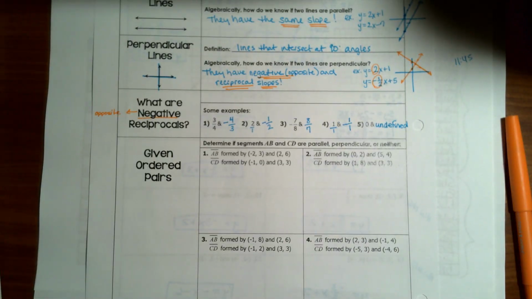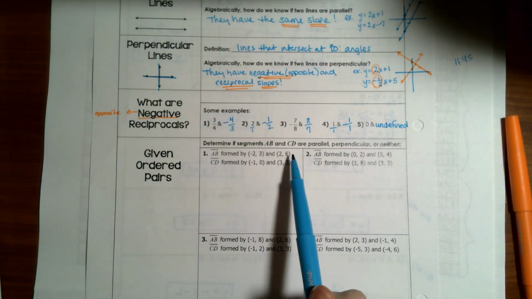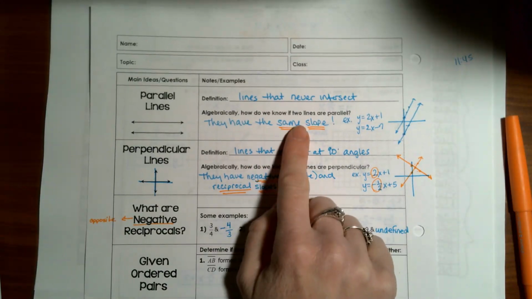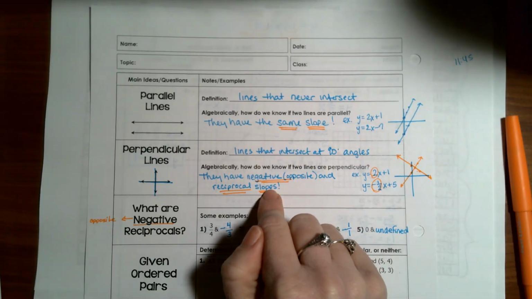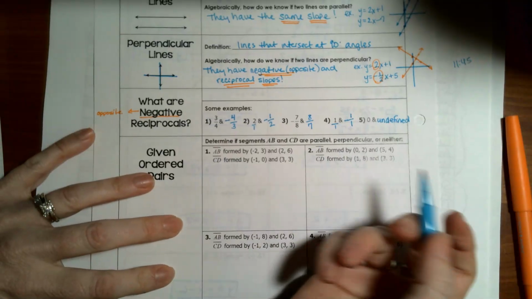So it says determine if segments AB and CD are parallel. So segments are just lines. Determine if they are parallel, perpendicular, or neither. To do this, we need to know what their slopes are, because whenever we talk about parallel and perpendicular, they either have to have the same slope to be parallel, they have to have opposite reciprocal slopes to be perpendicular, or if it doesn't fit either of those, then we're going to have an answer of neither, which means we're going to have to find out what the slopes of these lines are.